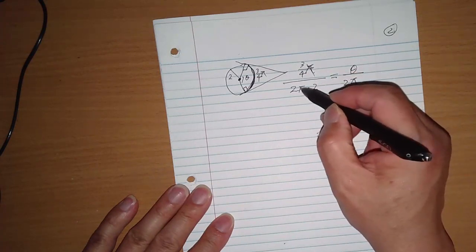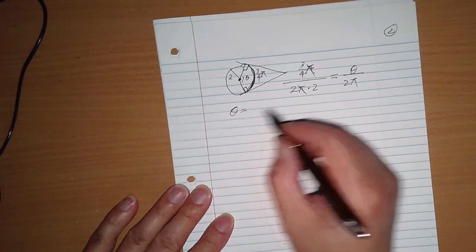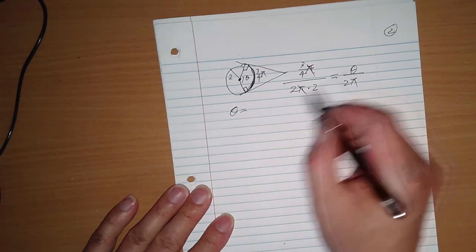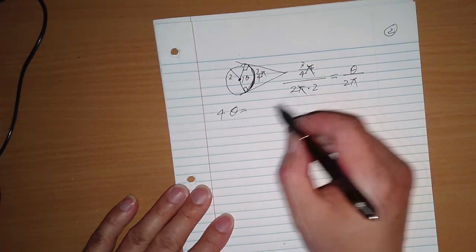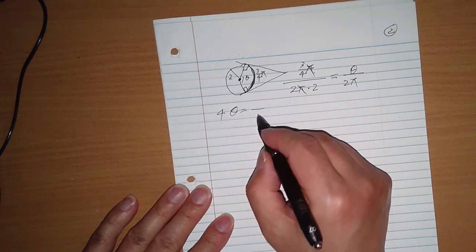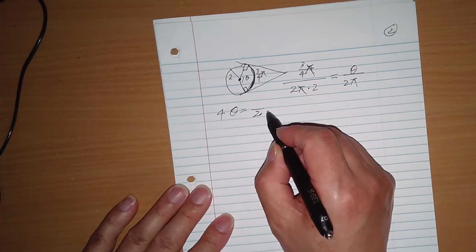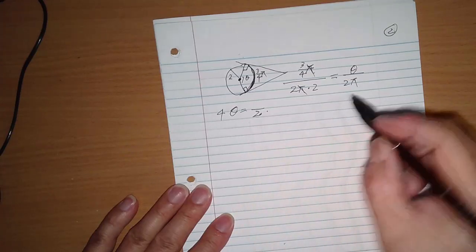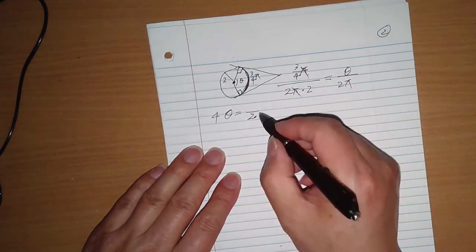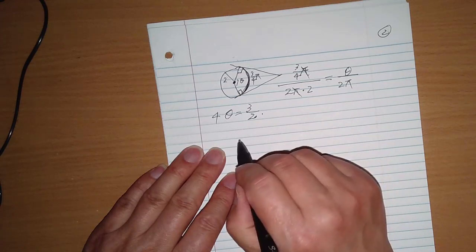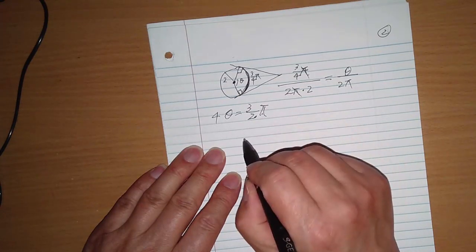And then this cancels out. So by cross product, theta times 4 equals 2 times 3, which is 3 pi, right?